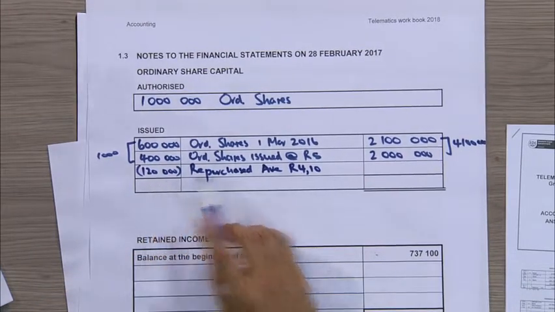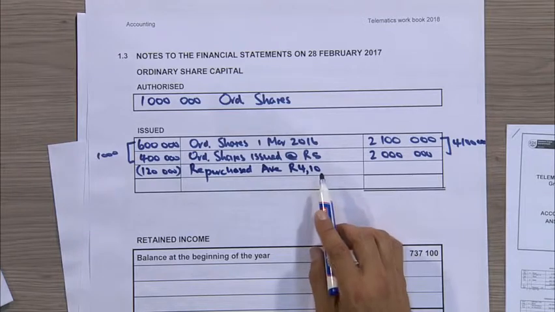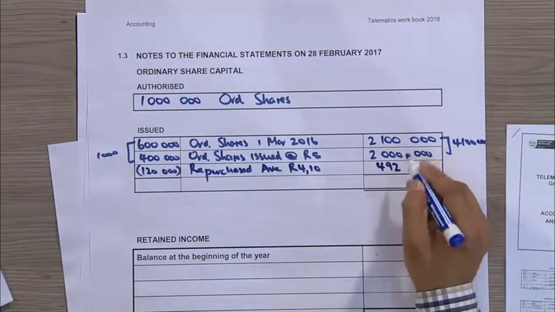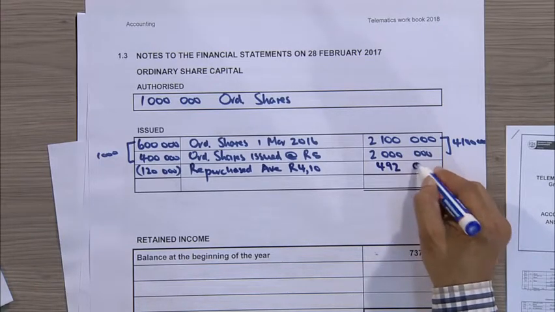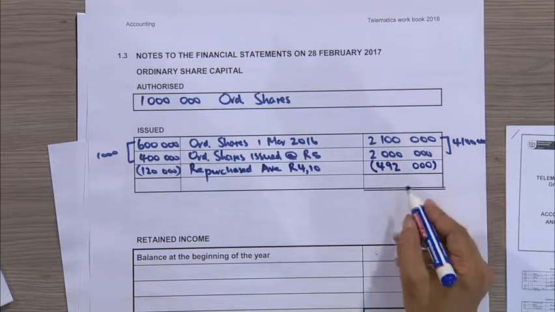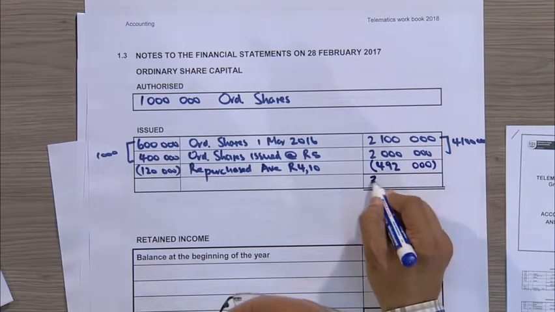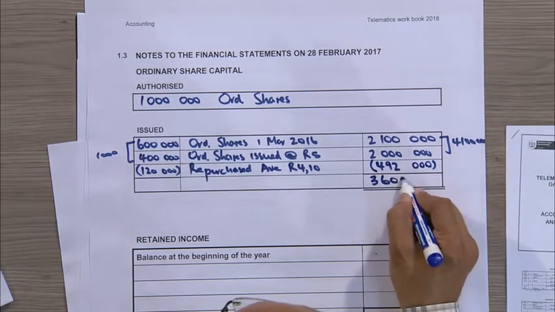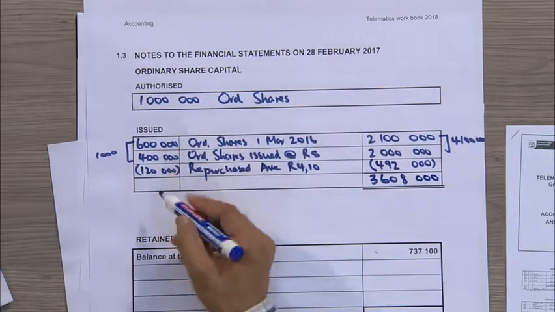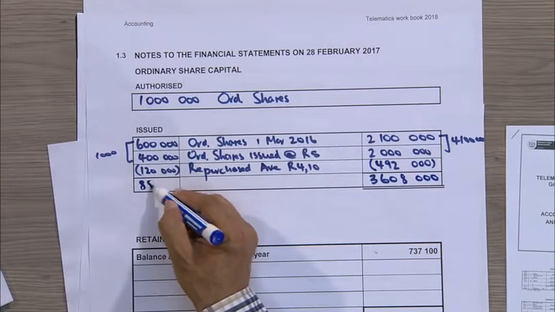So 120,000 times the 4 Rand 10 cents, that gave me 492,000. I have to put that in brackets, in a minus. Let's not make the same mistake again. It was 3,608,000. And the number of shares over here gets to 880,000.